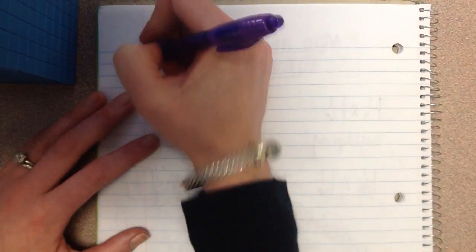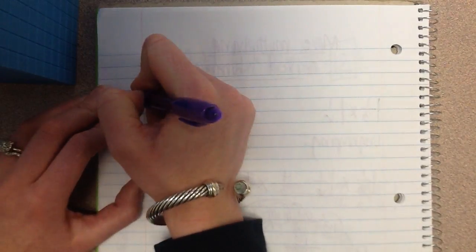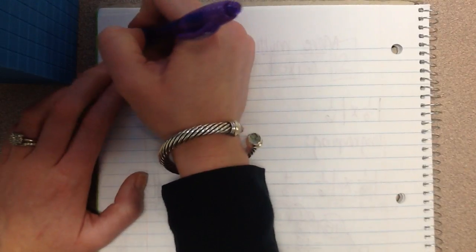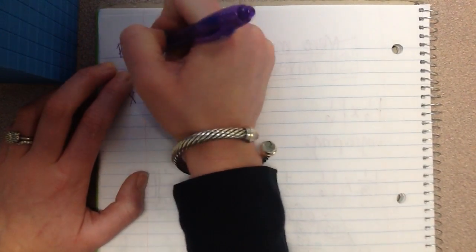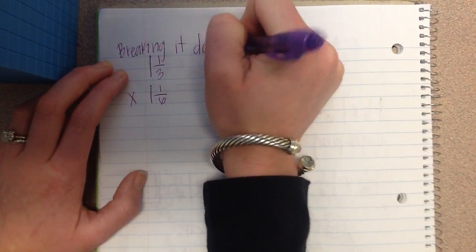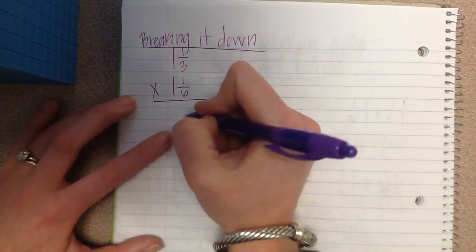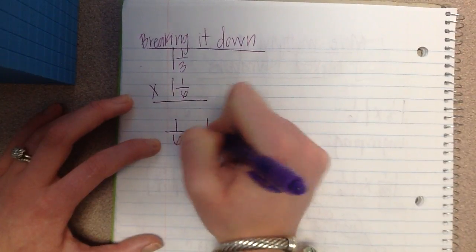Next method, I'll put the fraction here, 1 1/3 times 1 1/6. This is called breaking it down. So here I have 1/6 times 1/3.